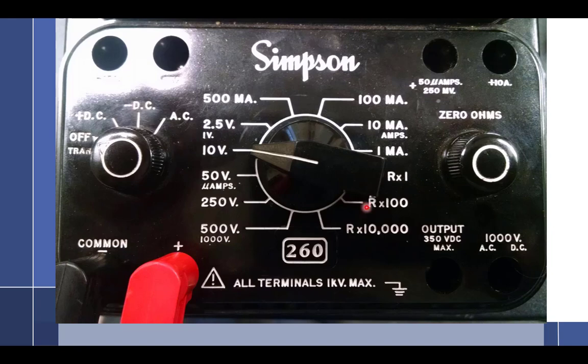All right. And so this is the on-off. When you return it, make sure, I'm terrible, I leave them on all the time. I shouldn't admit that, but I do. So make sure you turn it off when you turn it in. When you're done working on it, it does have batteries inside of it for reading resistance.